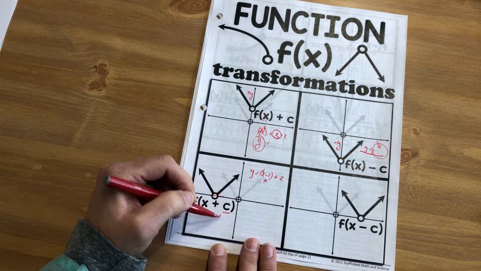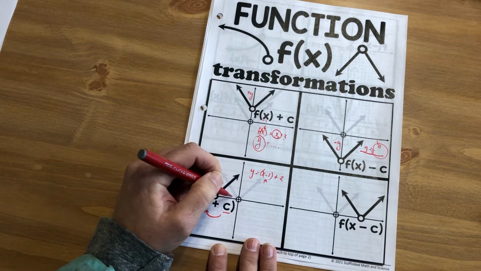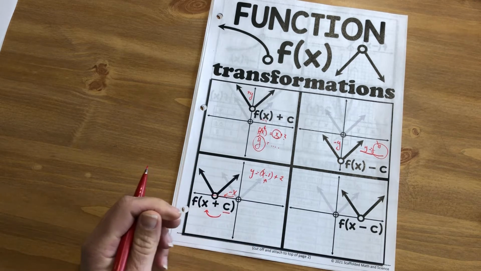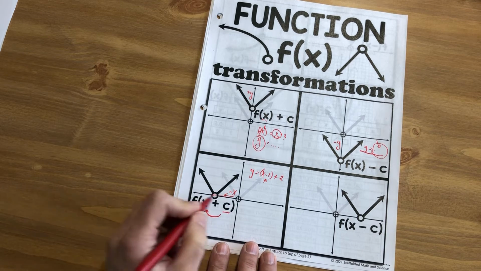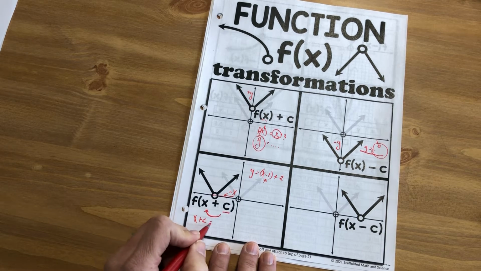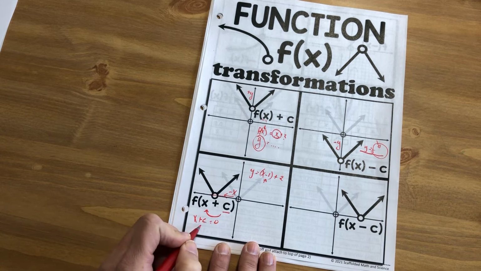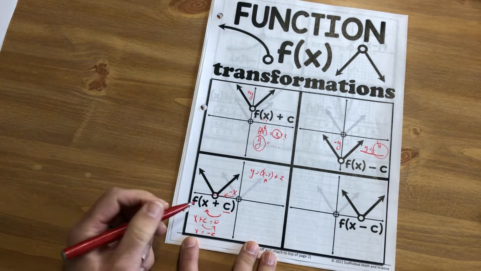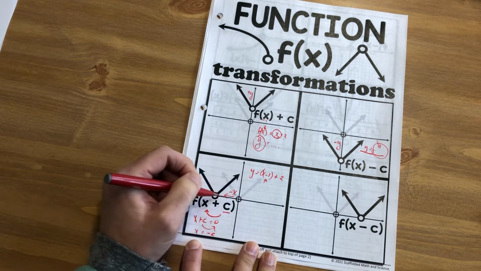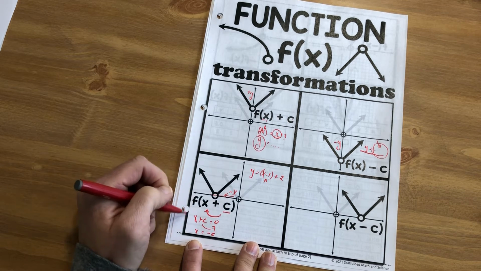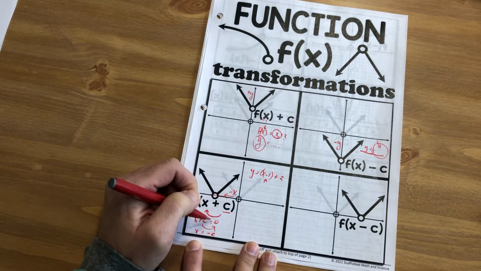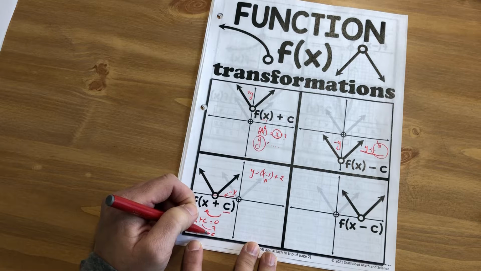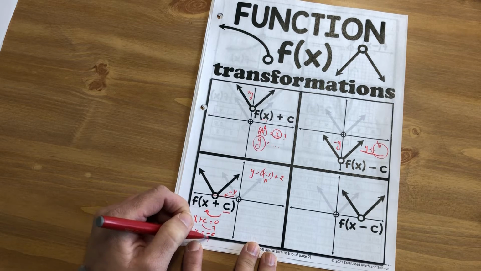So adding a constant actually moves it towards the negative x's. Remember, that's because if we set this equal to 0, x plus c is equal to 0, when we move our c over, our constant, our x is now a negative value. So when our y equals 0, which this whole thing says y equals 0, then we can set the inside part equal to 0. So that gives us our x equals a negative value.